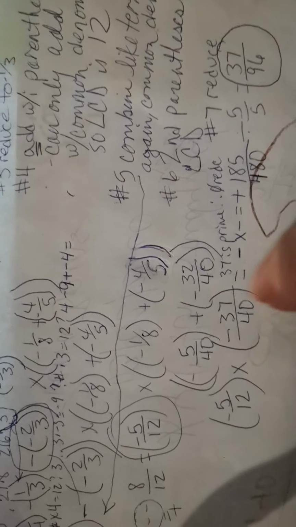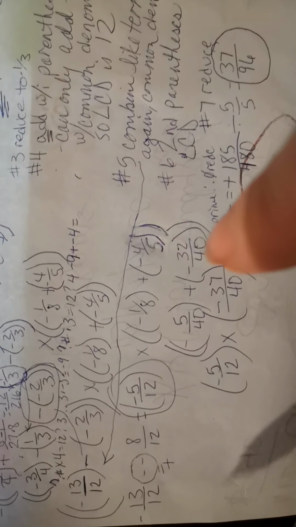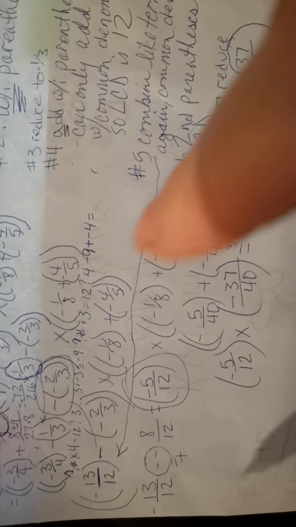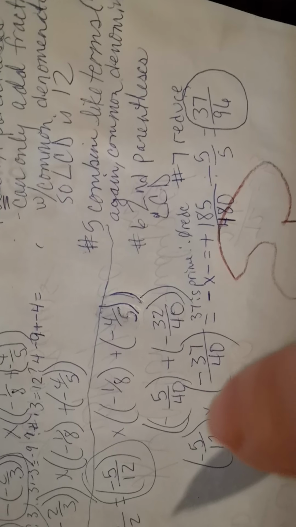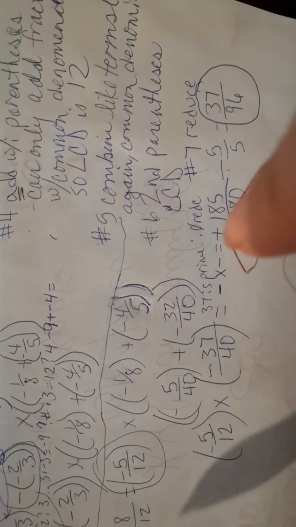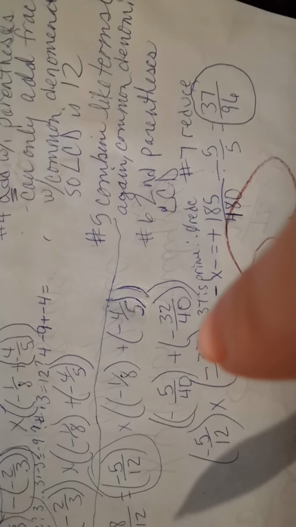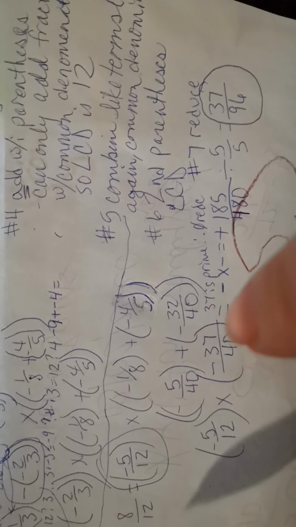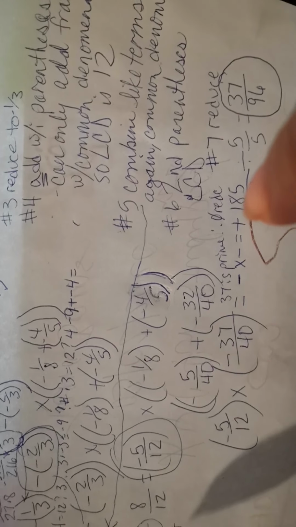We're finally ready to do the ultimate equation, which is the -5 twelfths that we're left with on this, from all of this, times the -37 40ths, which is what's left when we do this equation. And it equals, we have a minus times a minus, so that's going to give us a positive number. And all we're doing when we multiply fractions, multiply the numerators, multiply the denominators. So -5 times a -37 equals a positive 185.